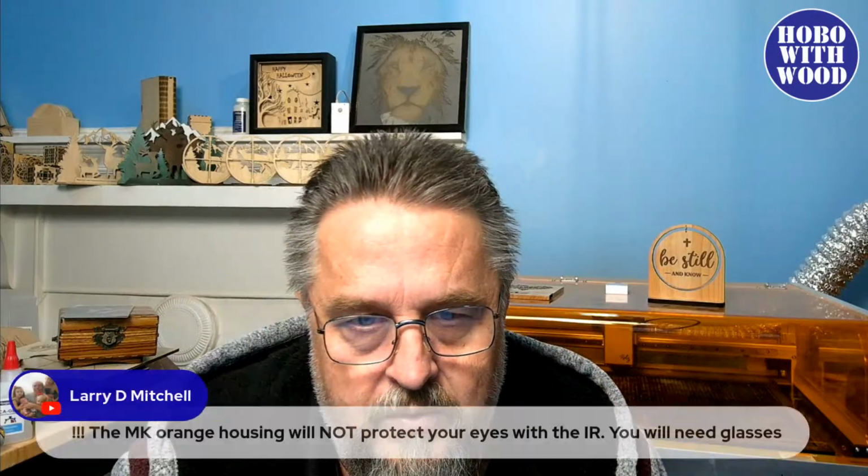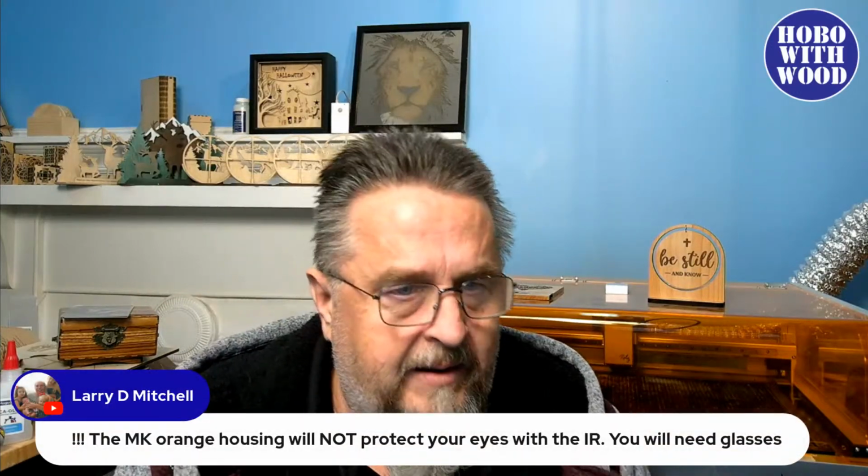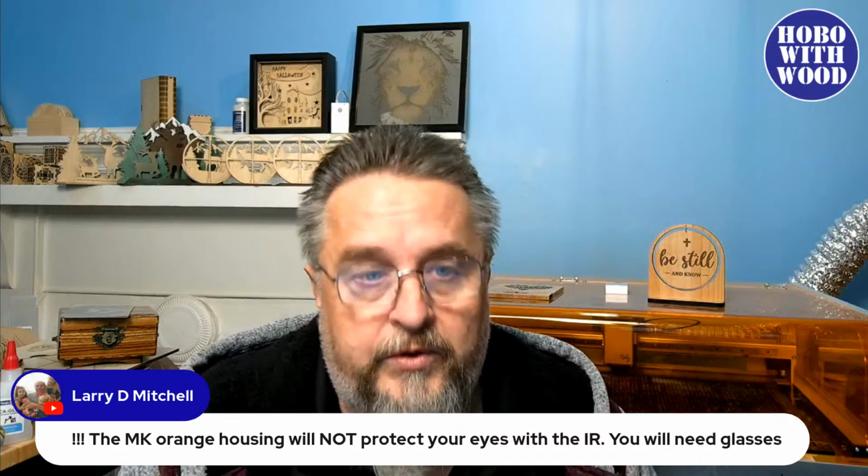Again, I don't know, but you've got to have infrared protective glasses. If not, then you operate it in a room with nobody in the room. But it's not going to have the same safety rating as the regular diode does. I want to thank you, Larry, for bringing that up and helping remind me of that. You will need glasses.